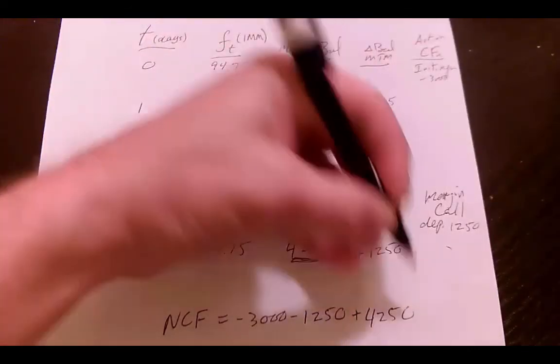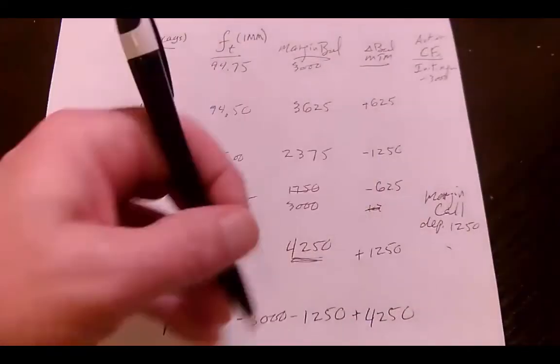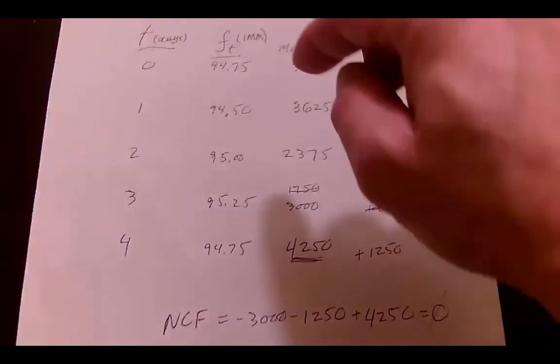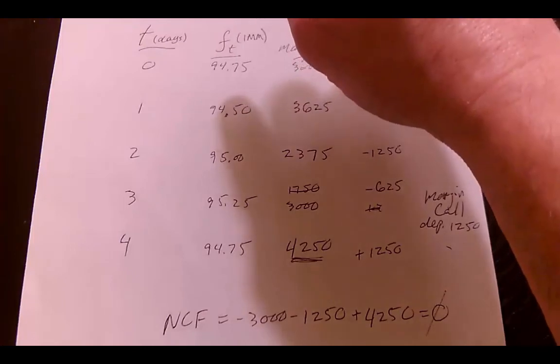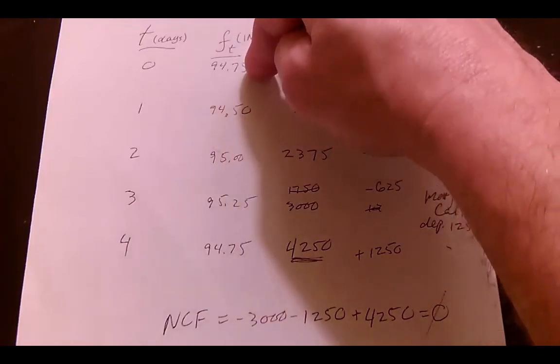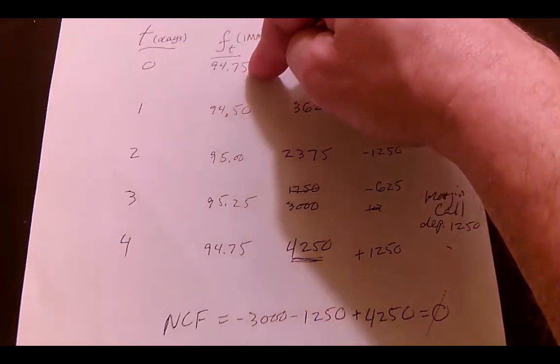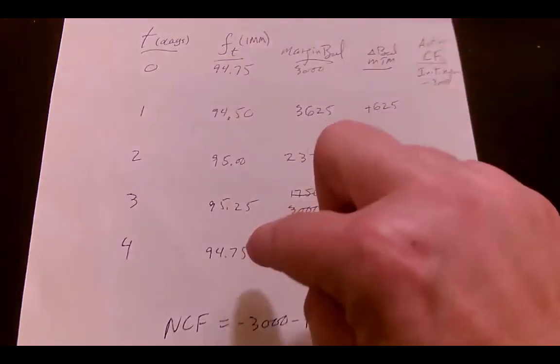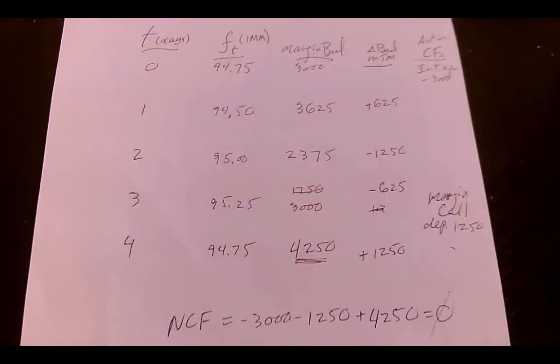We can drain our account and close our position, and you can see that adds up to 0, which is kind of what you would expect given that the futures price when we first sold futures was 94.75, and the futures price when we terminated our position was also 94.75, so it would make sense that the net cash flow is 0 since the futures price didn't go up or down.